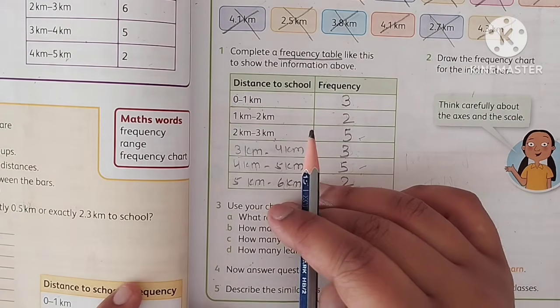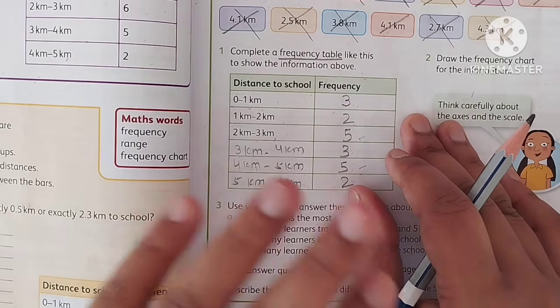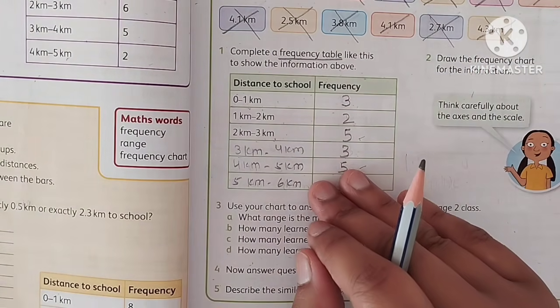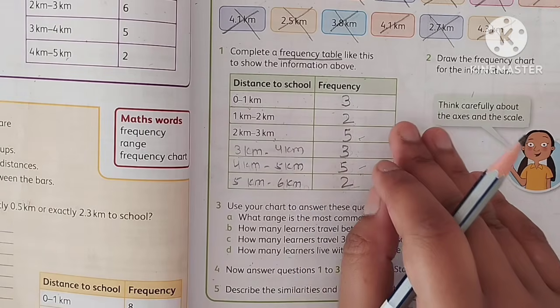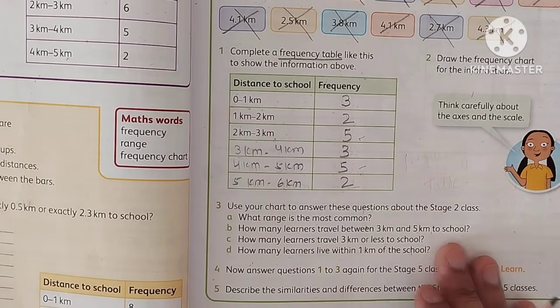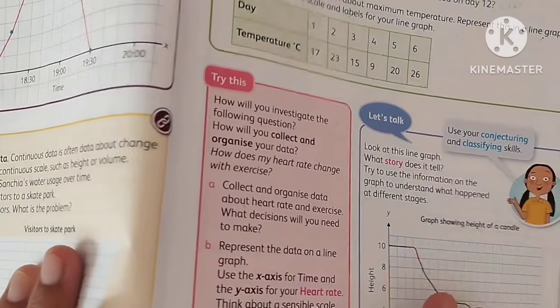So this is the way of doing these questions on the frequency chart. This is very important. Do it step by step. First of all, complete your frequency table, then draw your frequency chart, and based on that, you can answer these questions. Okay. The next topic is line graph.